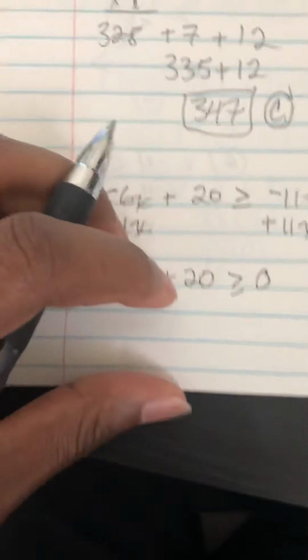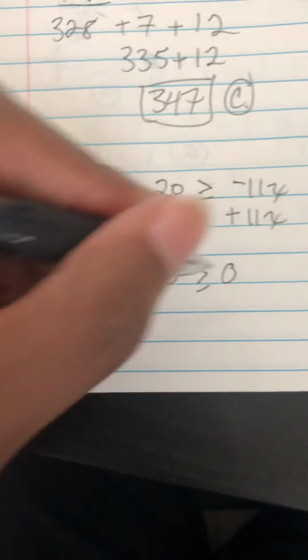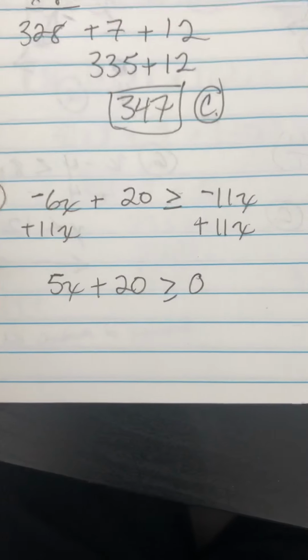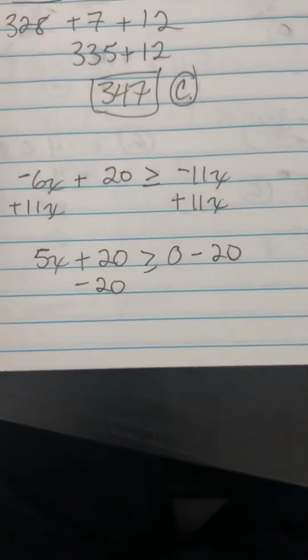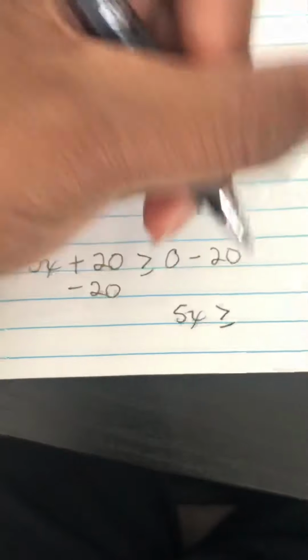Now we have to get rid of this plus 20 to get the variable by itself, and we subtract it. Minus 20. Now we have 5x is greater than or equal to negative 20.